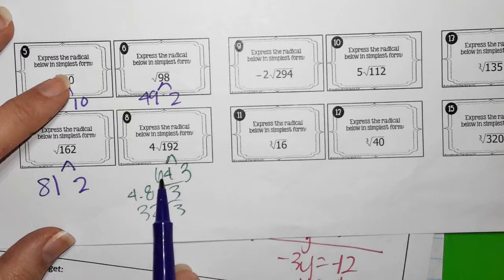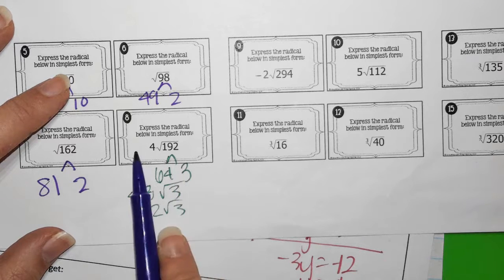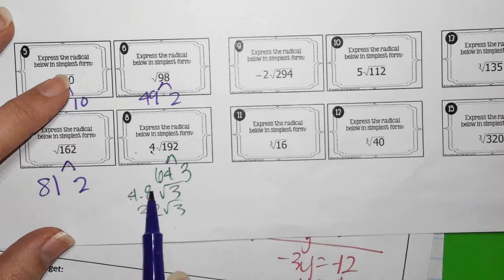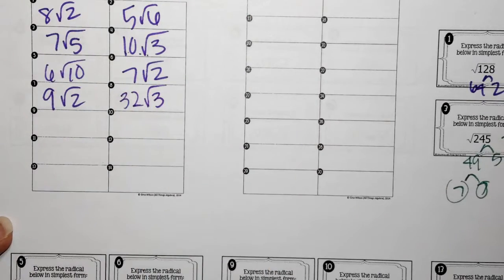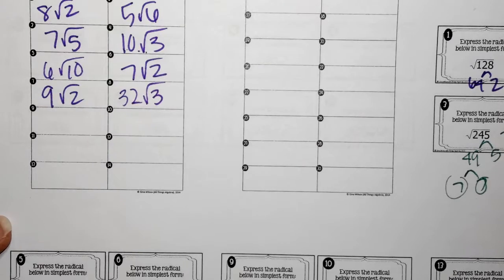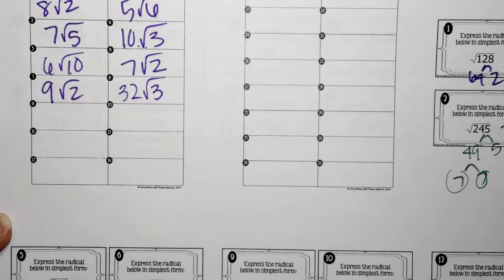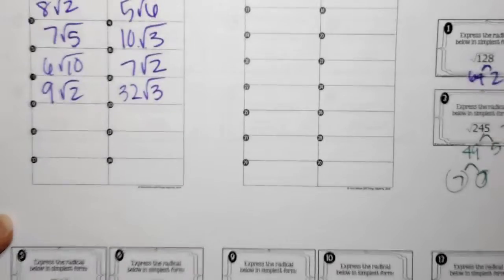All right, so for this one, you get 64 and 3, and then you take the square root of it. With the number on the outside, you would do 4 times 8, and you'd get 32. So it's 32 root 3. Is anybody alive out there? Do we understand what's going on?